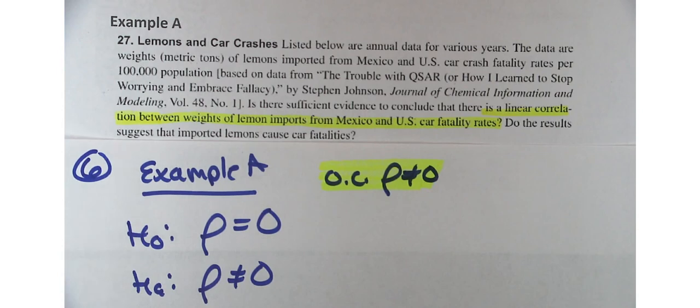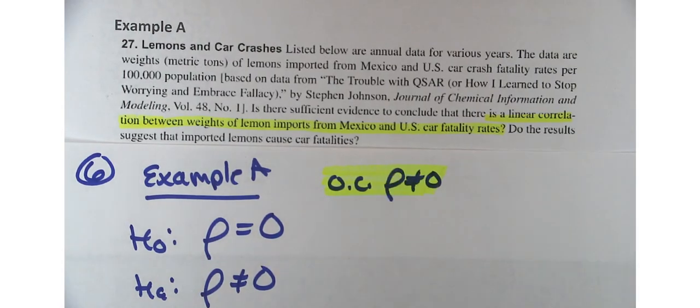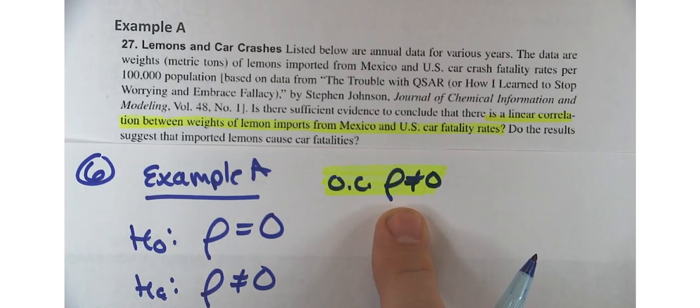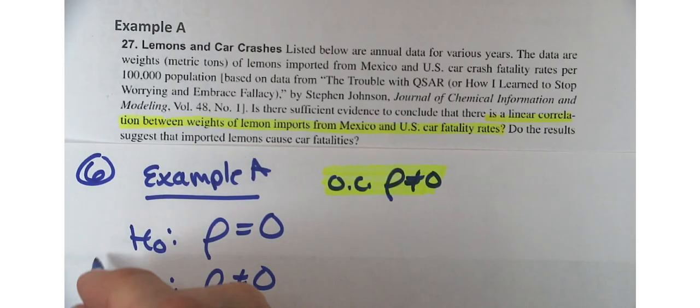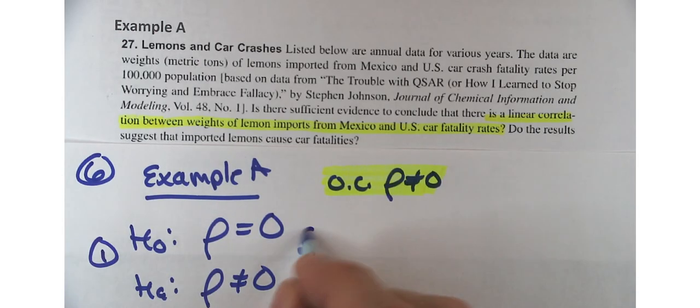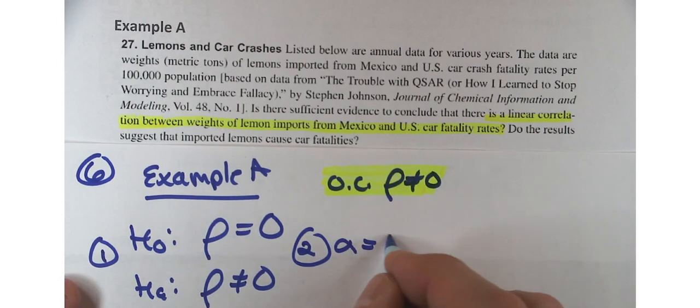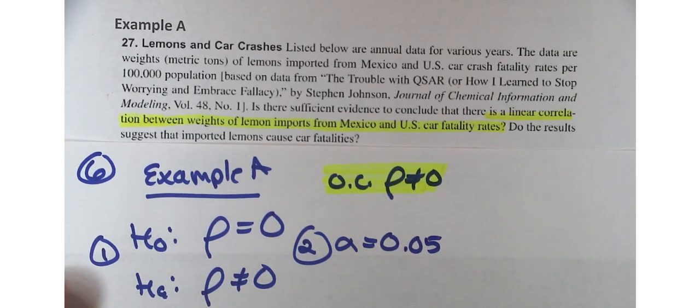Like I said, for one of our problems in section 9.4, I'll try and be explicit about what we're testing, so you don't have to guess about the original claim at all. Here, the original claim goes in the alternative hypothesis. We're going to test that at what value of alpha? Does it say? All right, so Madison suggests 0.05. Good.